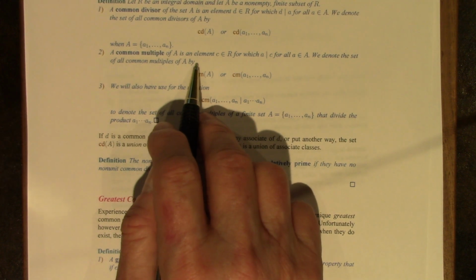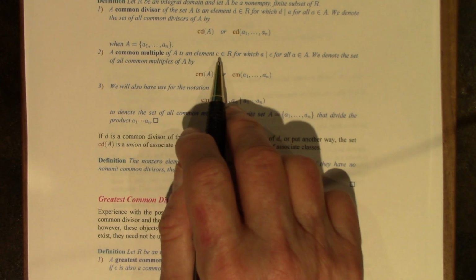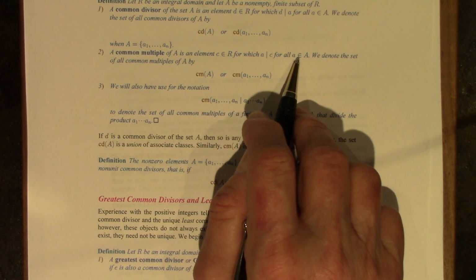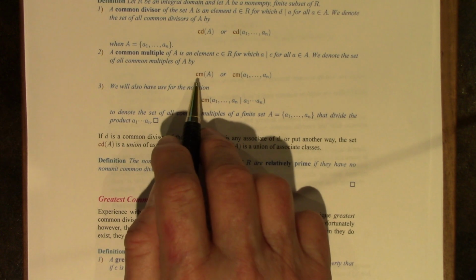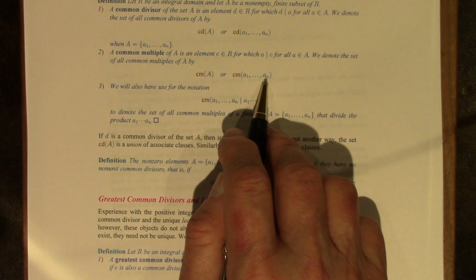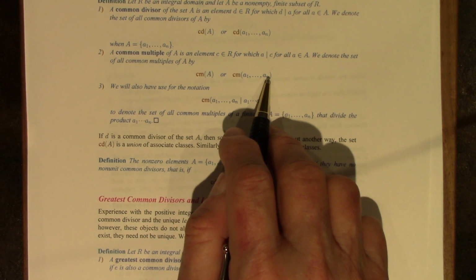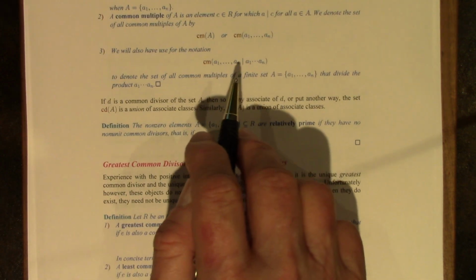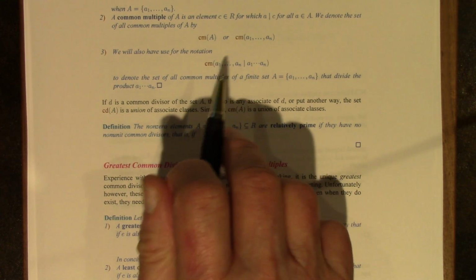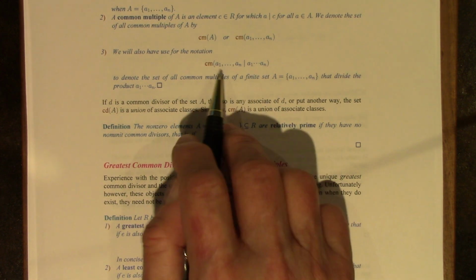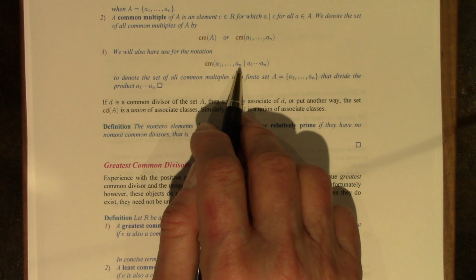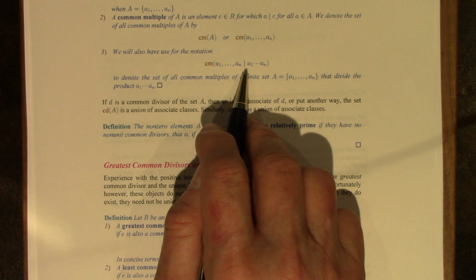Similarly, a common multiple of A is an element c in R that is a multiple of every element in the set A. And I'll use these notations, CM of A, or CM of a1 through an, for the set of common multiples. This is a notation that we will have some use for. This stands for the set of all common multiples of a1 through an that divide the product.